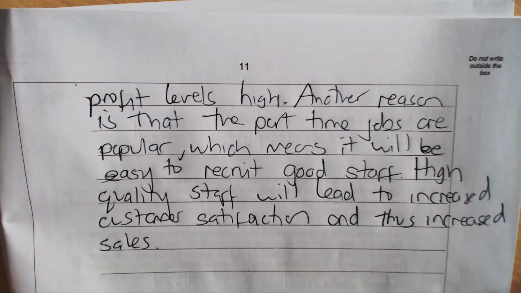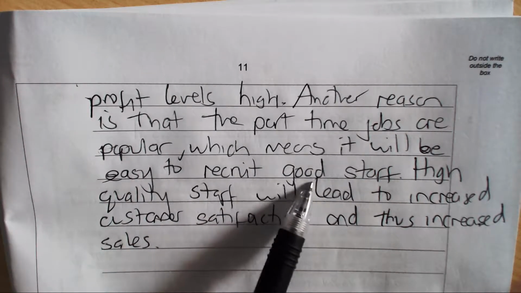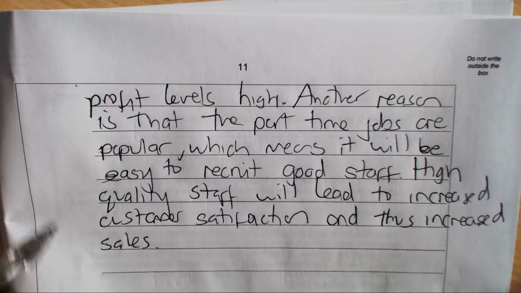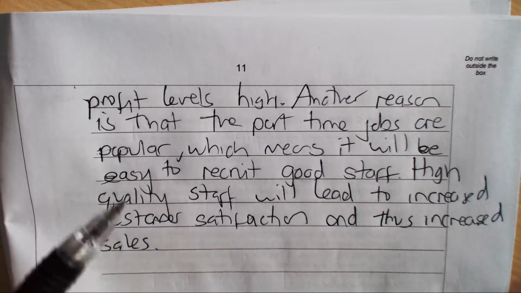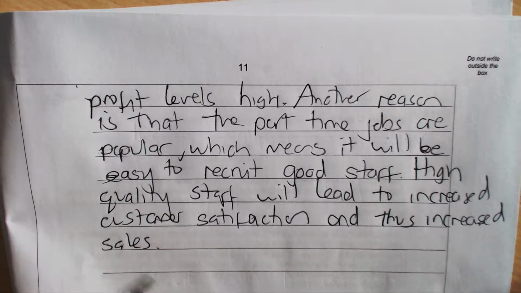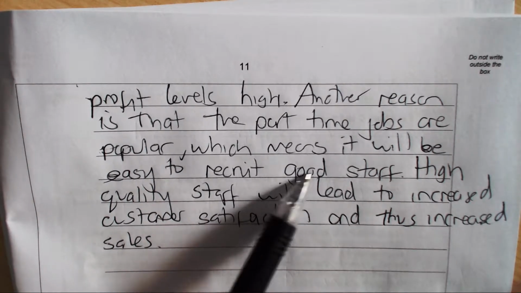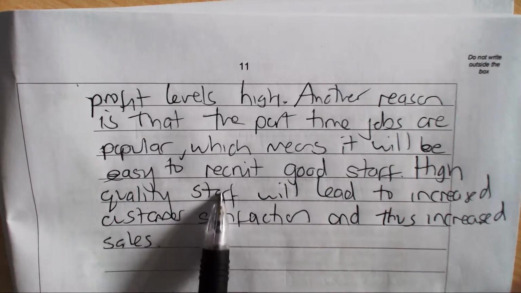Another reason is that the part-time jobs are popular, which means it'll be easy to recruit good staff, or I might change that word actually. If I was doing a perfect answer, I might put effective staff or highly competent staff. That good word is a bit vague, I suppose. Maybe I could have used a bit more technical language to have explained that. I suppose if I was rushing, I'd just write good, and I hope the examiner understands what I mean by that. High quality staff, that's better, isn't it?